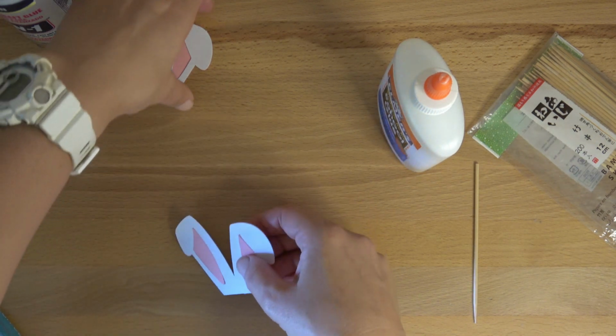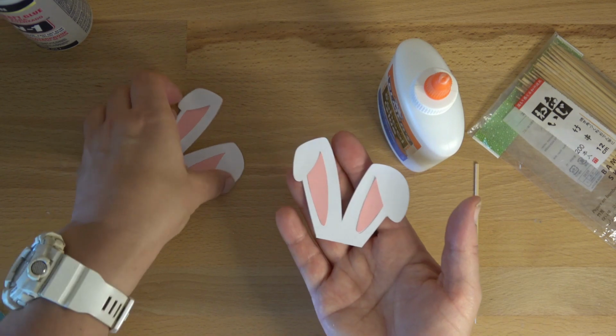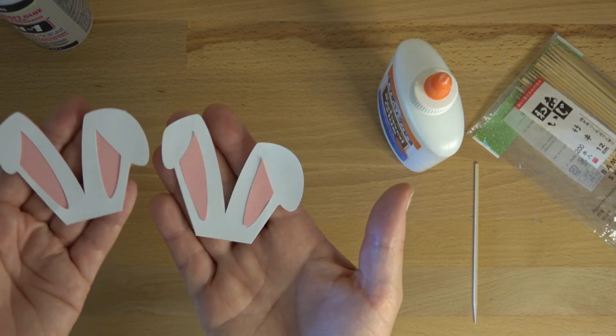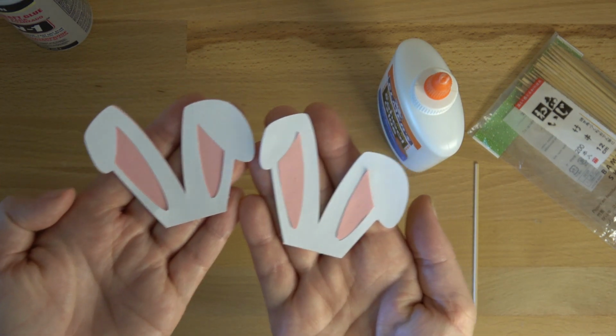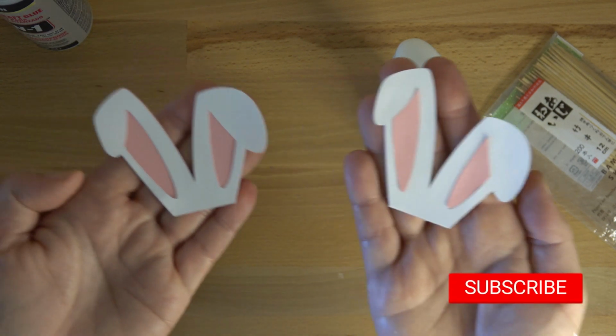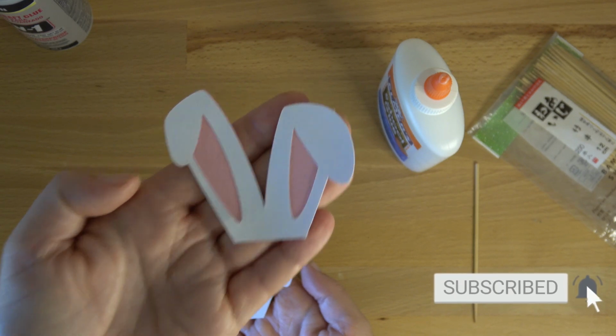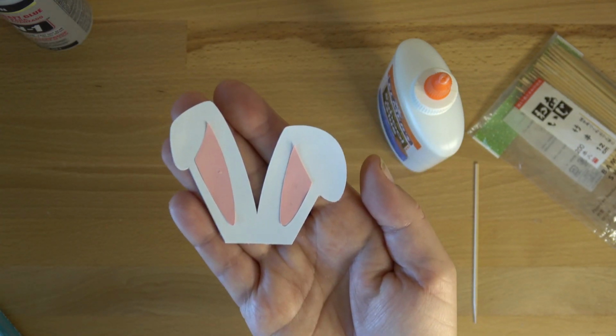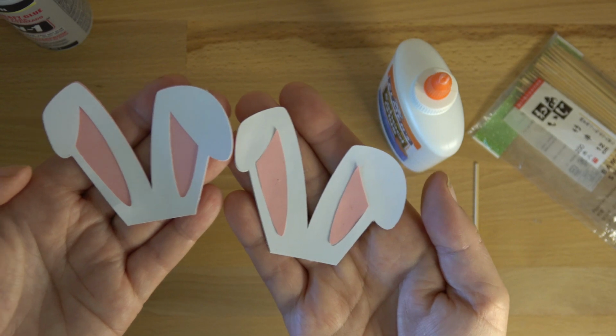Alright, so there are three ways actually of making your cupcake topper like this. I'm probably leaning more towards this one here. I think that one's a lot easier than that way, but I thought I would give you the option.